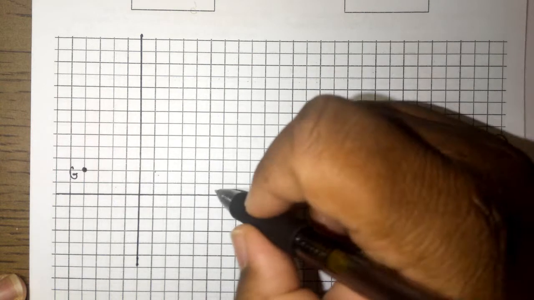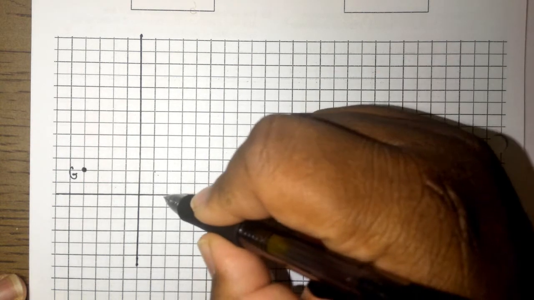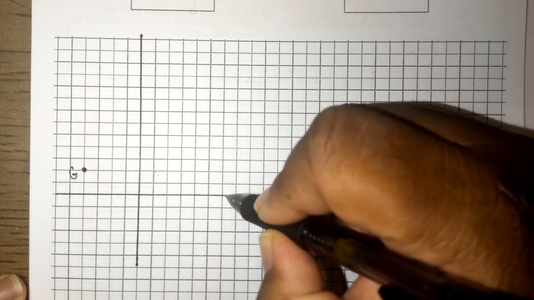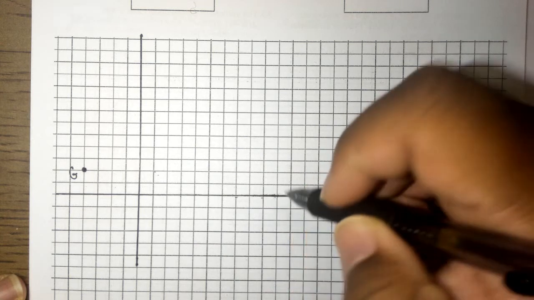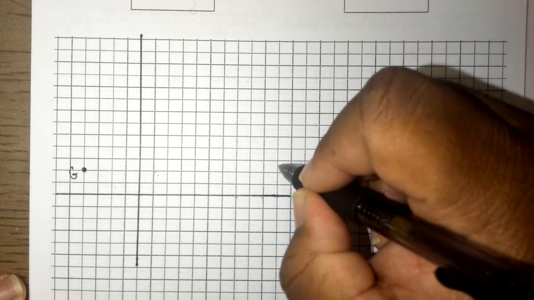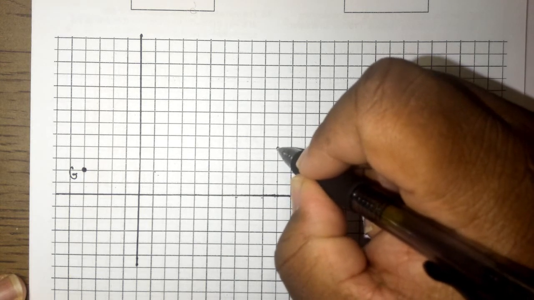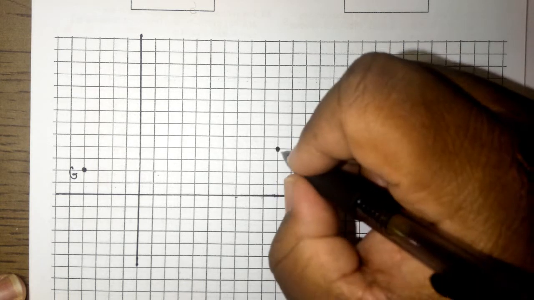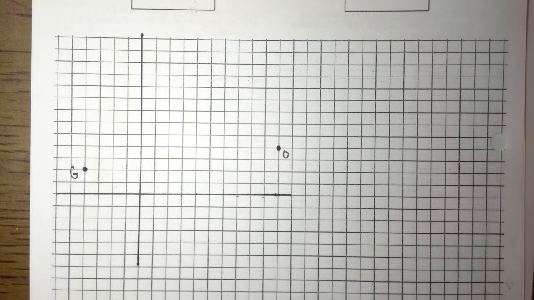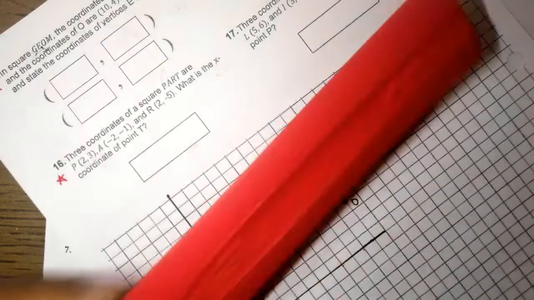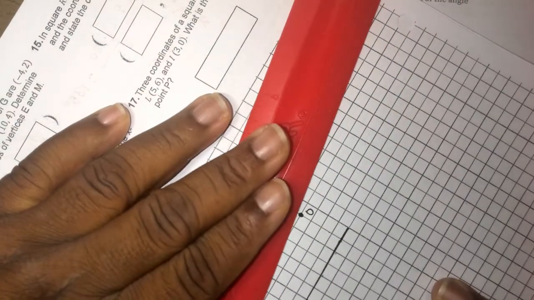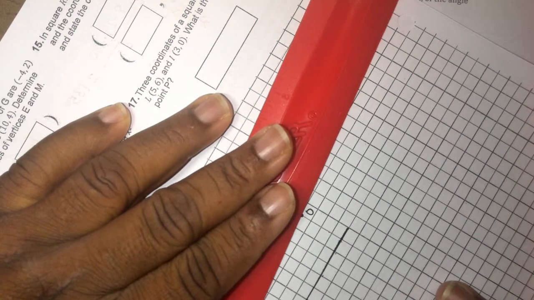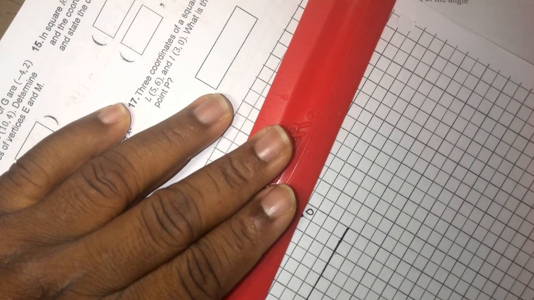O was at 10, 4: 1, 2, 3, 4, 5, 6, 7, 8, 9, 10, up 1, 2, 3, 4. Alright, this is my diagonal, GO.